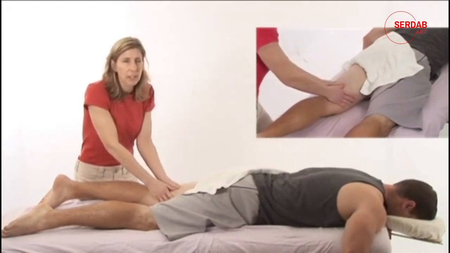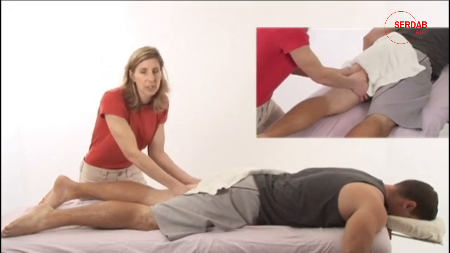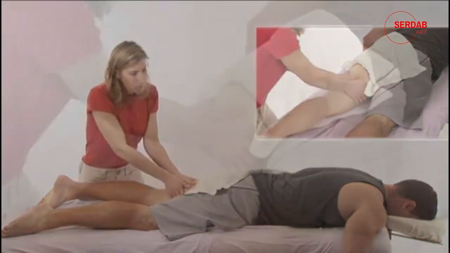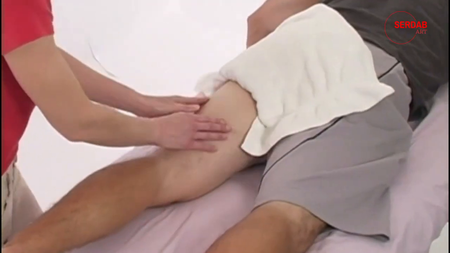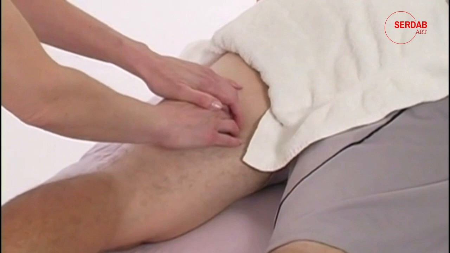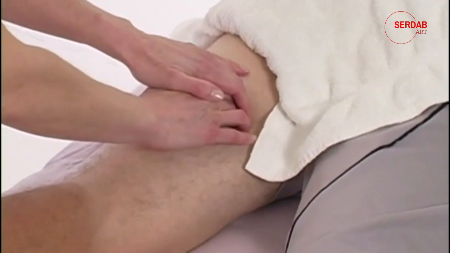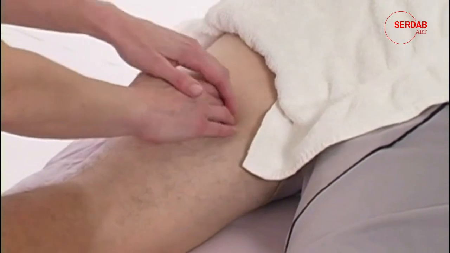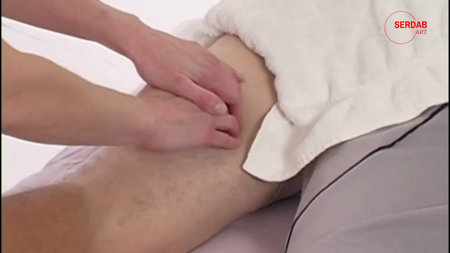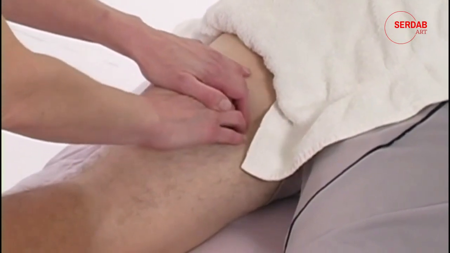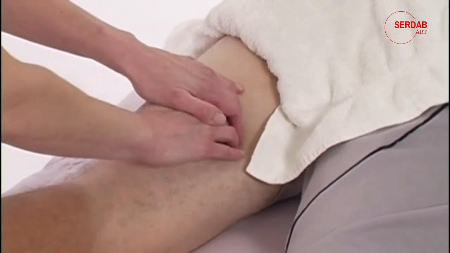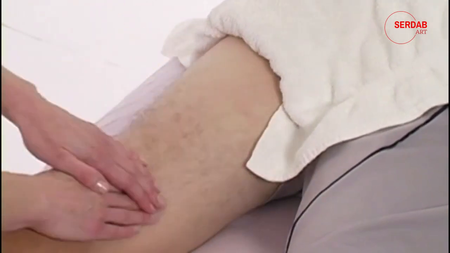What you're doing is you're looking for, feeling for adhesions in the muscle tissue. Once you find an area of tension, you'll want to go ahead and put some pressure into that area. Justin, is this a little bit tender right here? Yes, it is. You'll go ahead and do some circular, multi-directional friction around this area to break up the scar tissue and make it more functional. And then go ahead and stretch that area out again.